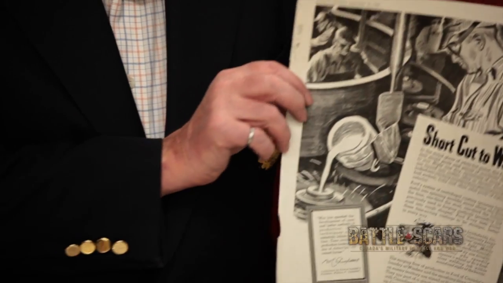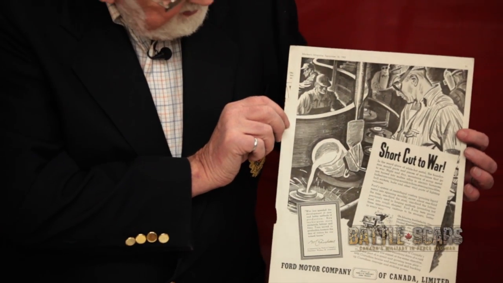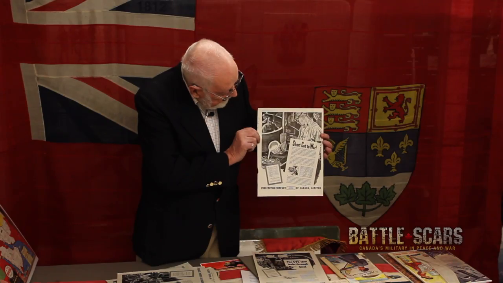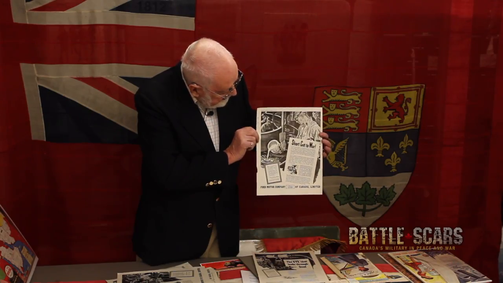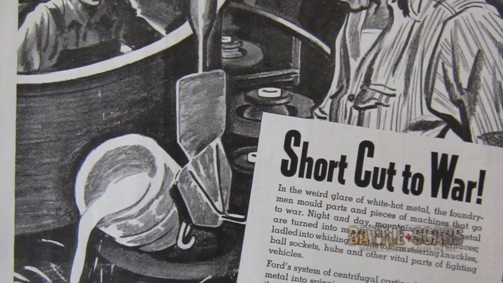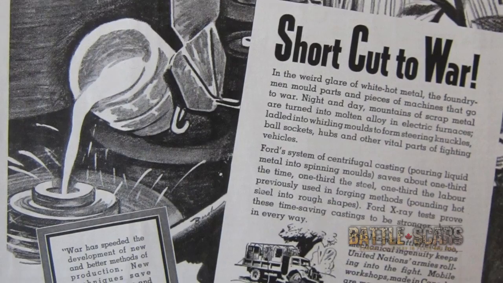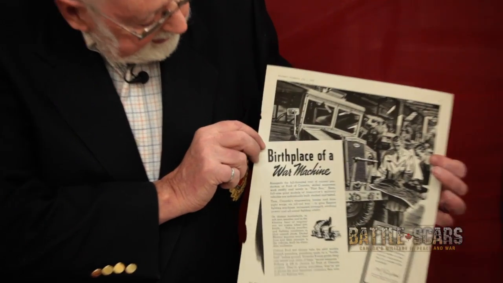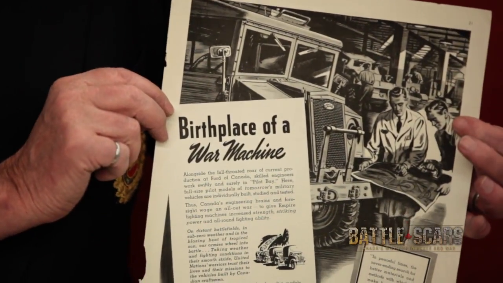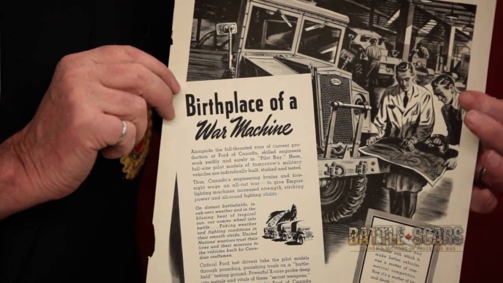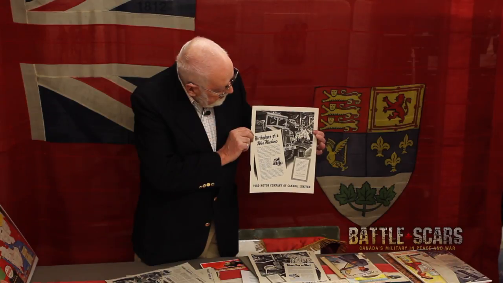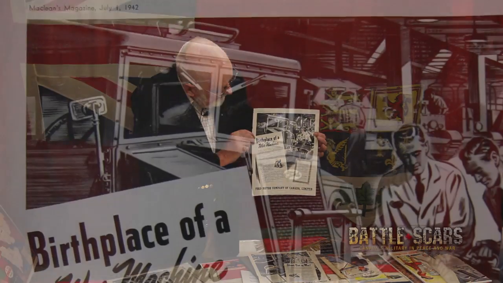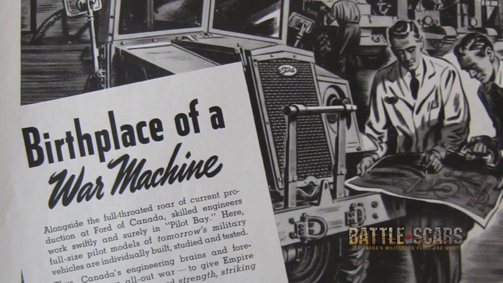As the war went on, they started to show a little bit more. In this picture, he is starting to show the making of engine parts. The next ad shows a truck being made. Now these trucks were in the field, so the Germans knew the type of truck that we were making, so you weren't hiding anything from them by showing this picture.